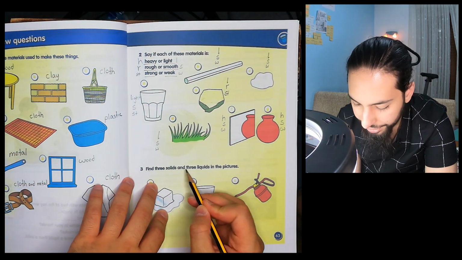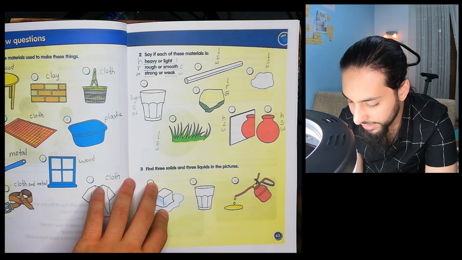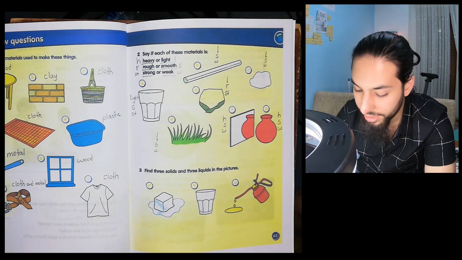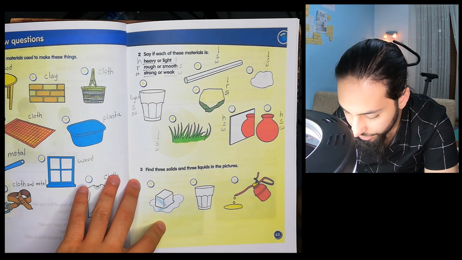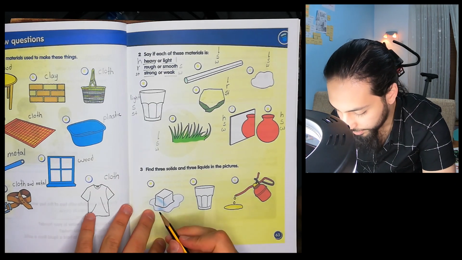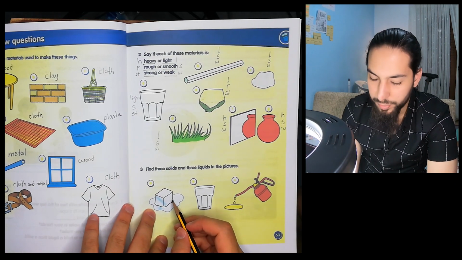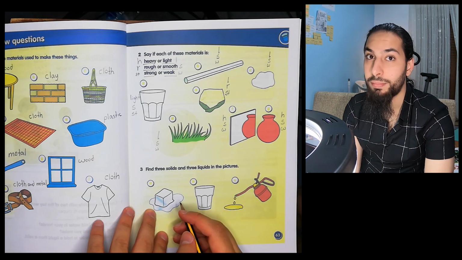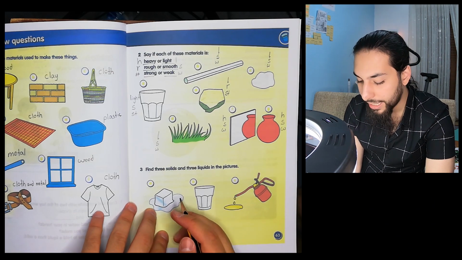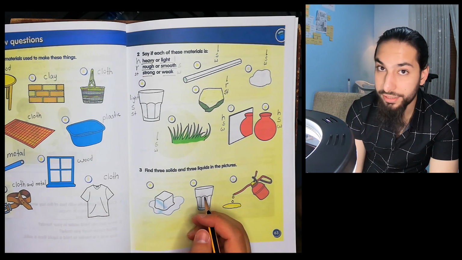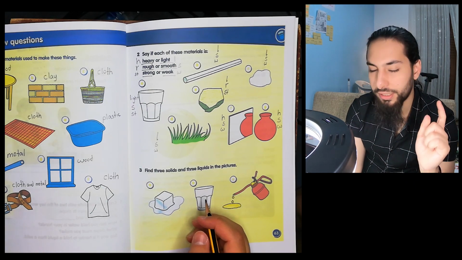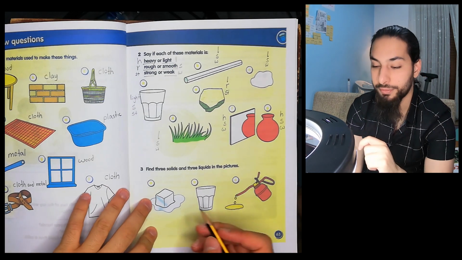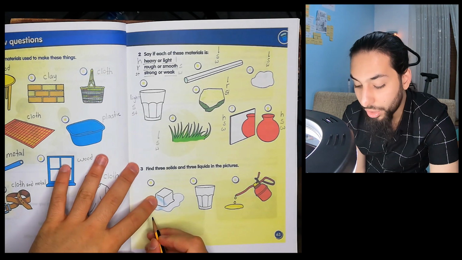Okay, find 3 solids and 3 liquids in the pictures. So we want to find 3 solids and 3 liquids. Here we have an ice cube. Now an ice cube is made of water that is placed in the freezer. If you keep it in the freezer for long enough, it becomes an ice cube. An ice cube is a solid.